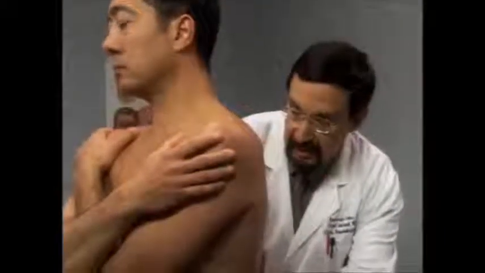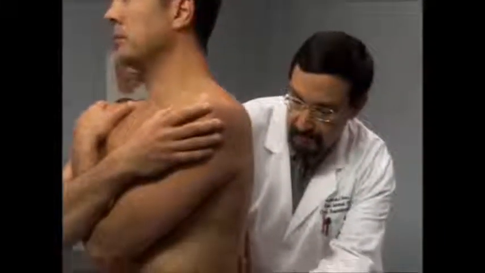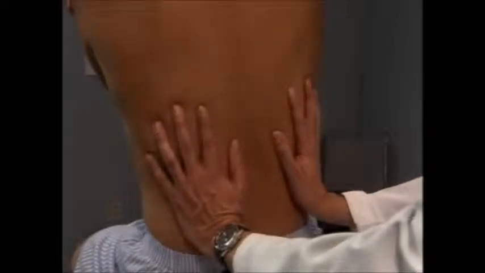Okay, please inhale and exhale deeply for me. Ask the patient to inhale and exhale deeply and fully while you watch the divergence of your thumbs and feel for the range and symmetry of movement.